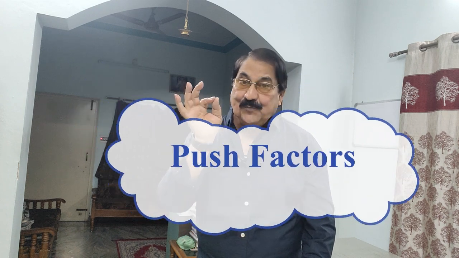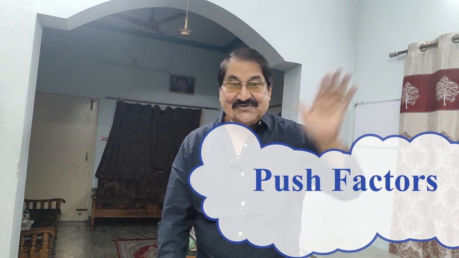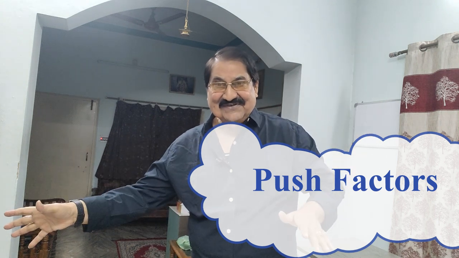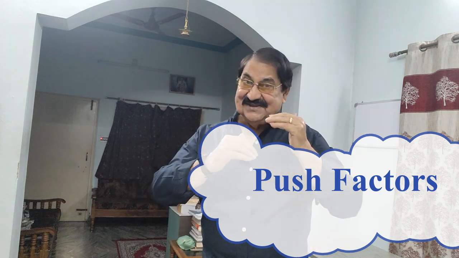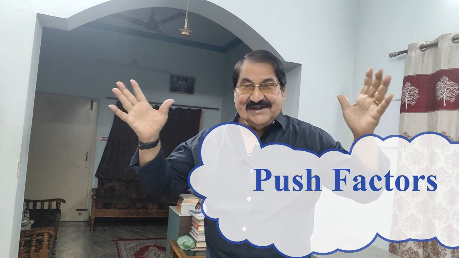The negligible income from agriculture, recurrent natural disasters, inadequate farm and non-farm livelihood opportunities, debt burden, and failure of government programs at the origin are the factors which force these laborers to migrate for their survival. These factors are push factors which push them out of their native places to find subsistence and livelihood outside the state.